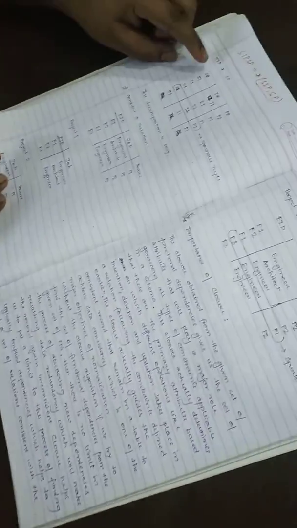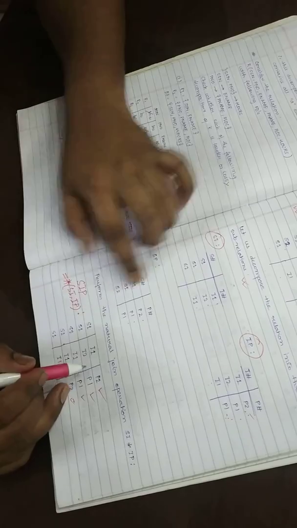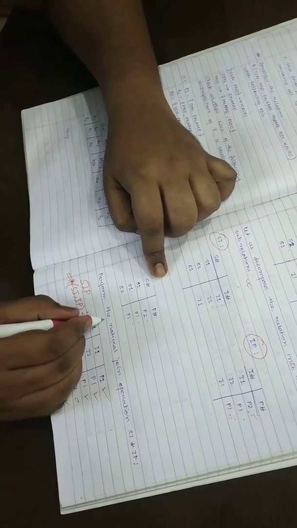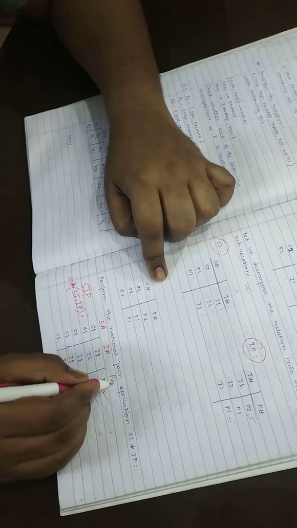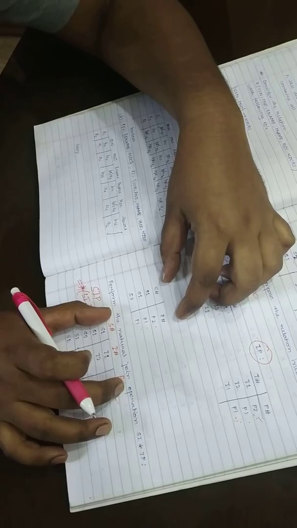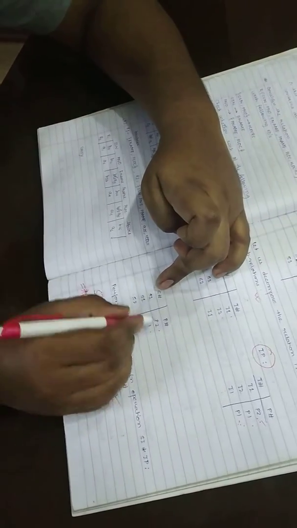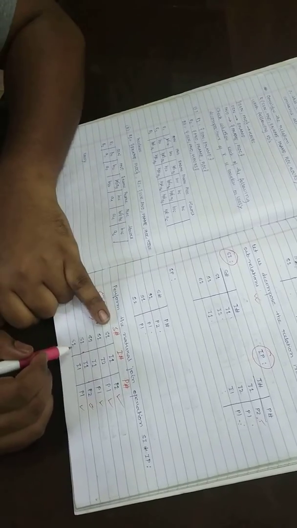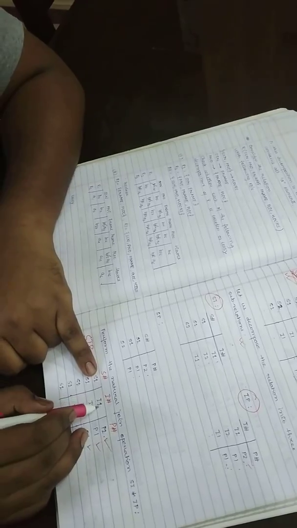The matching attributes are S number and P number. So first S1 P2: I need to check S1 P2 over here. So S1 I1 P2 will be there.